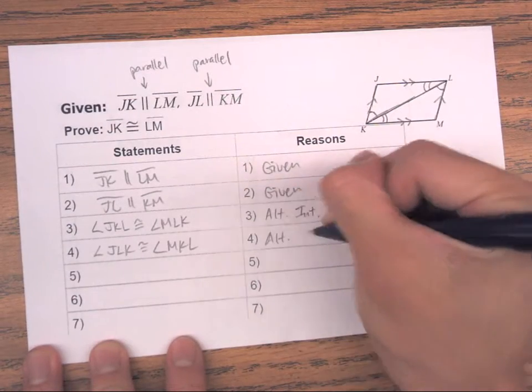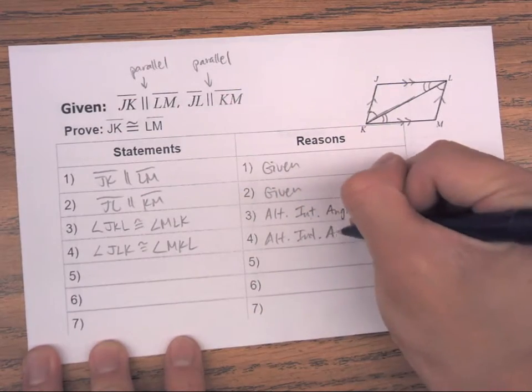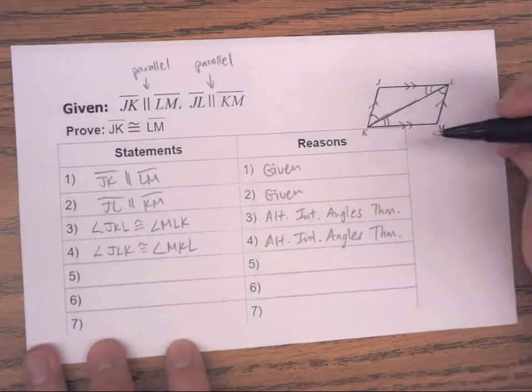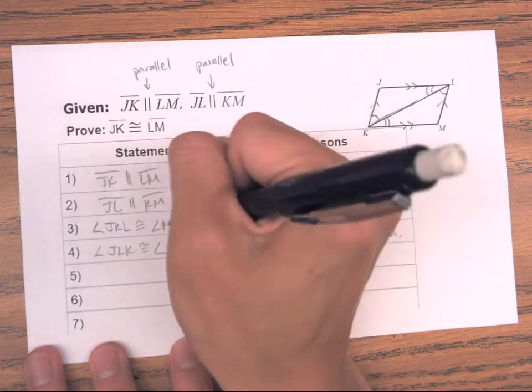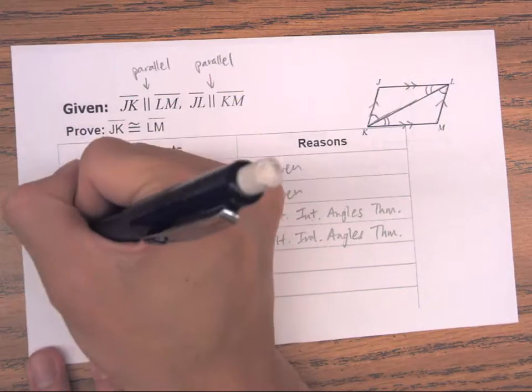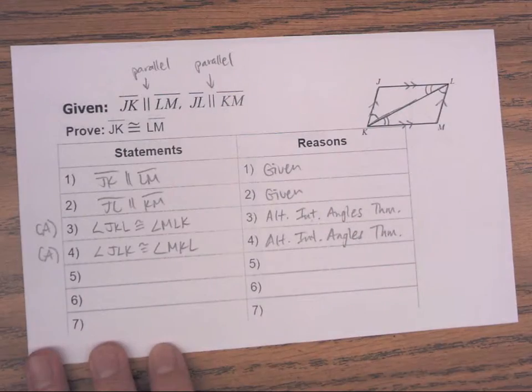Yep. So these are alternate interior angles as well. So what we did earlier, we identified angles that are congruent. We also identified another pair of angles that are congruent. So that's the naming convention there.